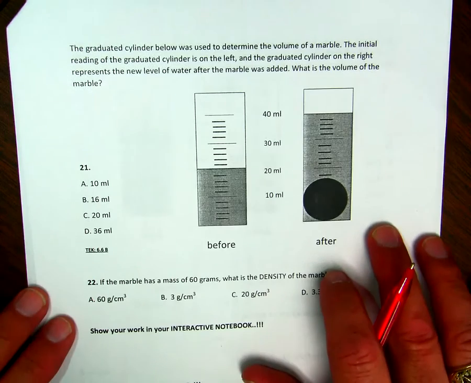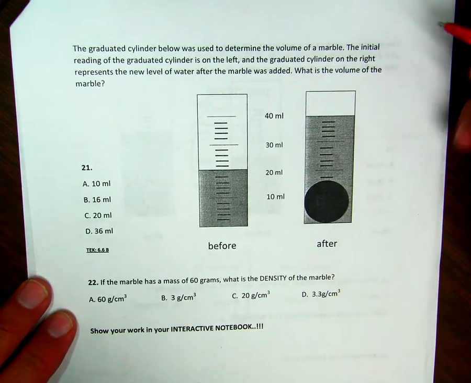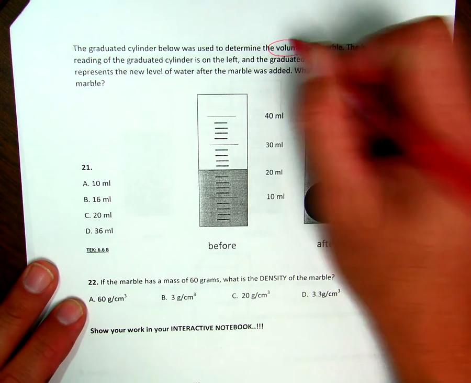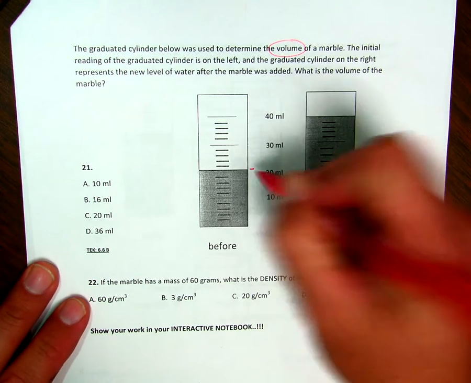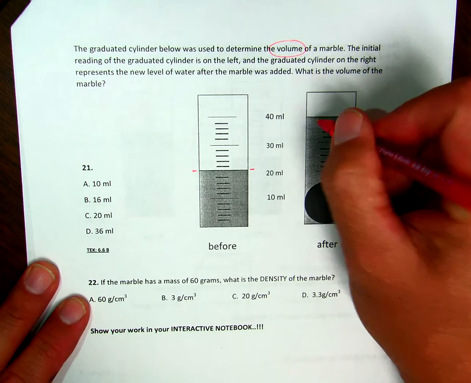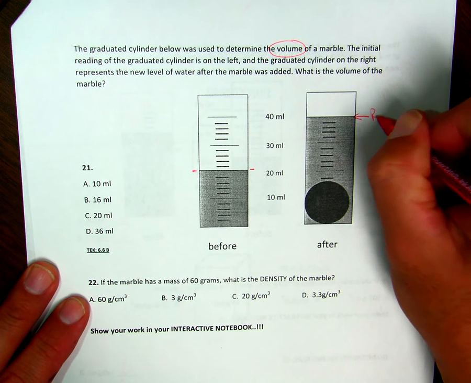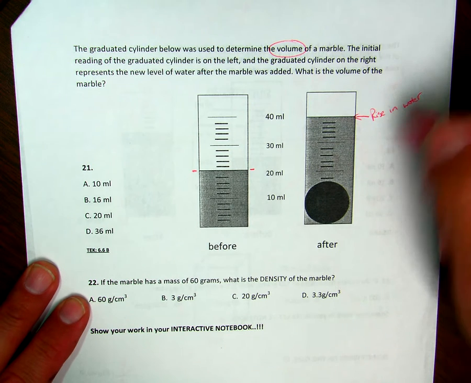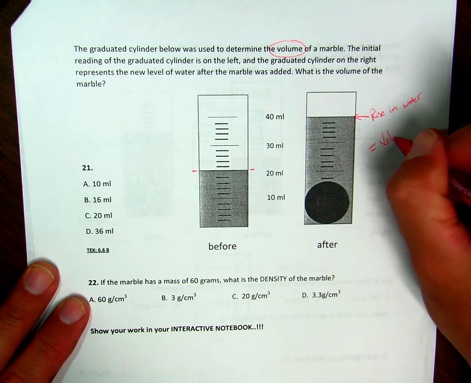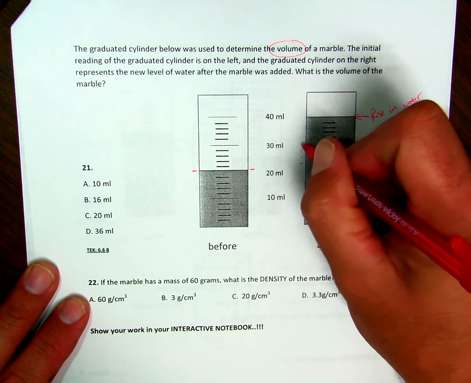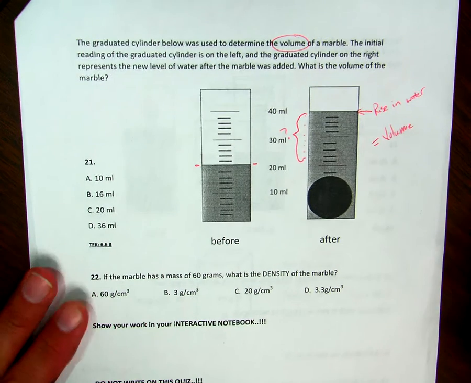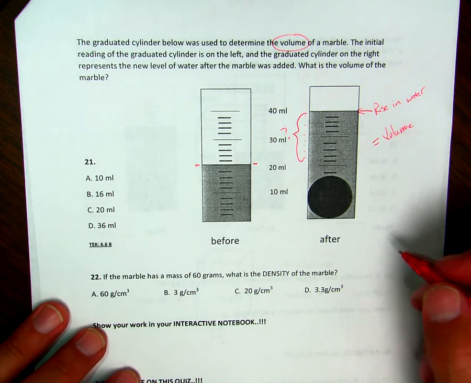So we end up on the back with our graduated cylinder. Graduated cylinder below was used to determine the volume of a marble. So we have the volume based on our initial or our starting height, and then we changed the rise in water. Okay, and that's going to equal the volume. So you have to count, what is this? That is your volume. Okay, go ahead and circle your answer here.